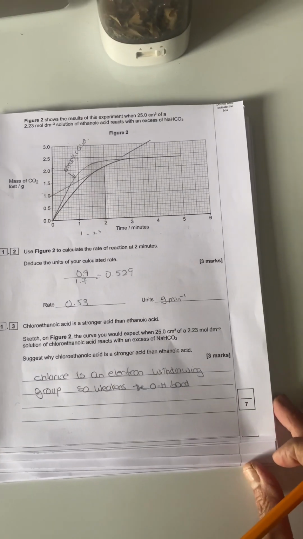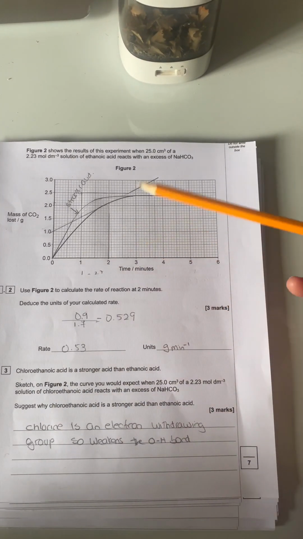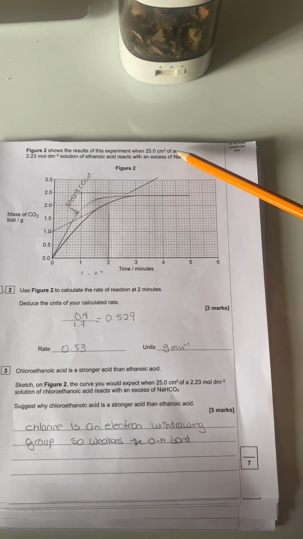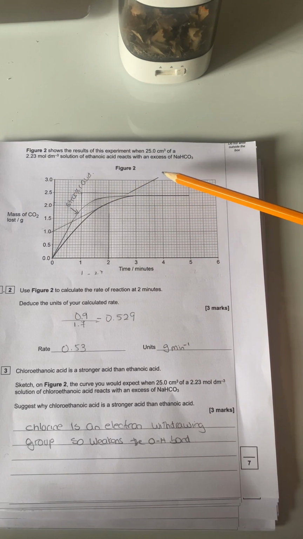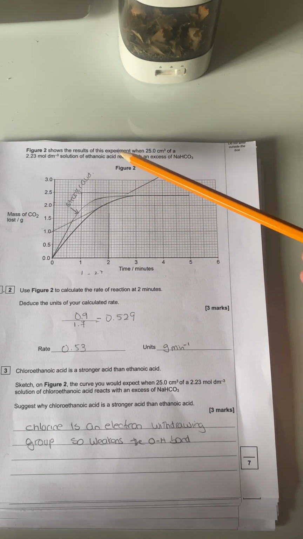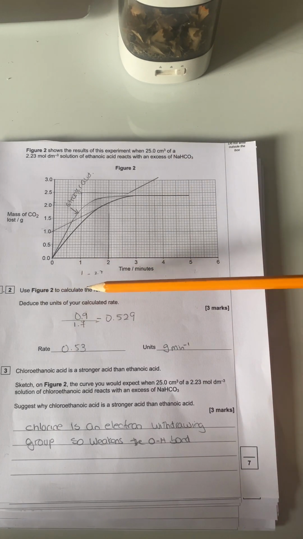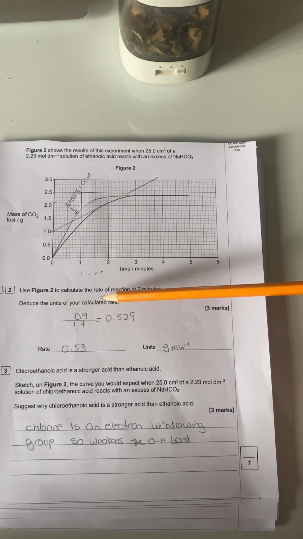Right, we're doing question 1.2 now. It says figure 2 shows the results of this experiment with 25 cm³ of 2.23 mol dm⁻³ solution of ethanoic acid reacting with excess sodium hydrogen carbonate. Okay, so use figure 2 to calculate the rate of reaction at 2 minutes. Include units of your calculated rate.